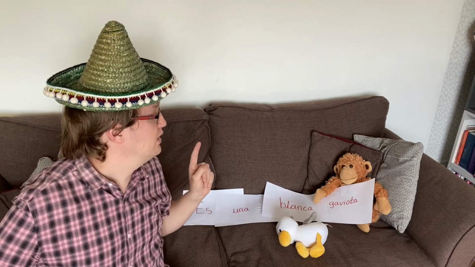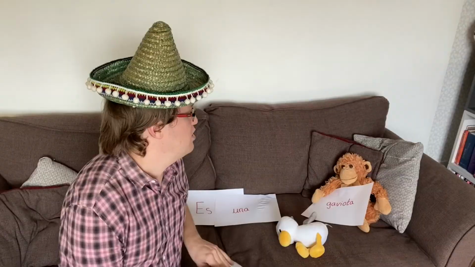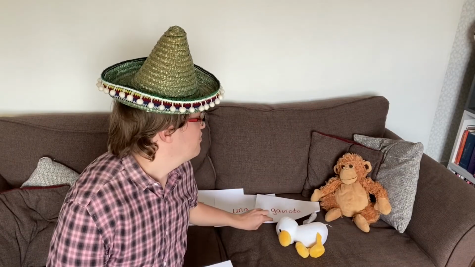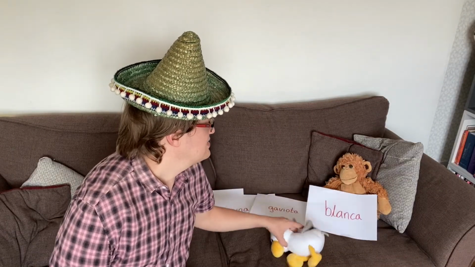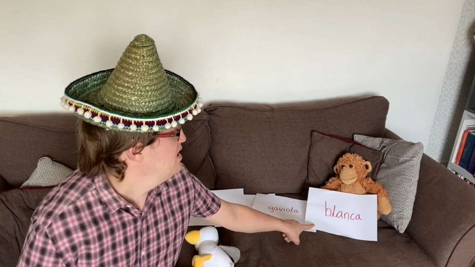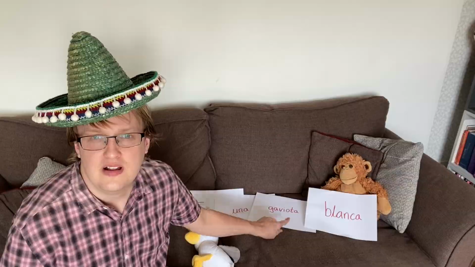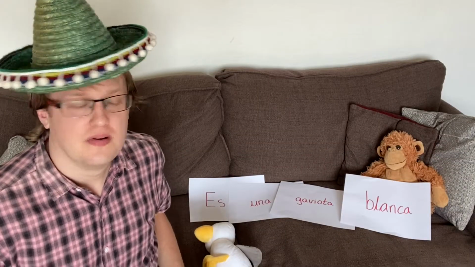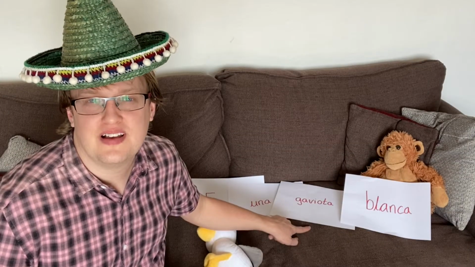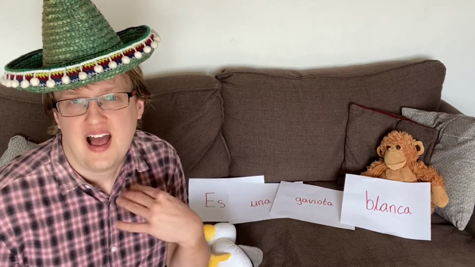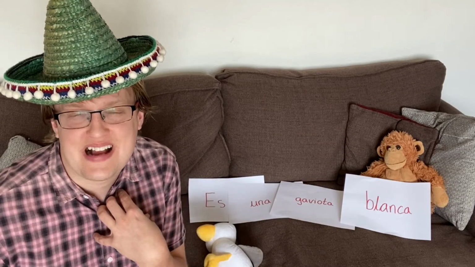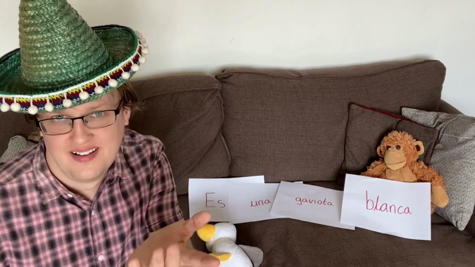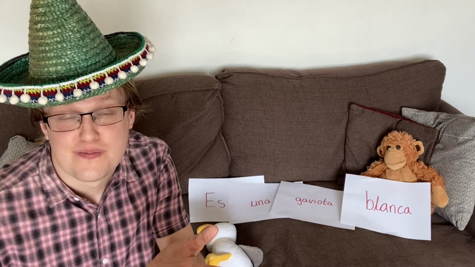This is your warning. It's not es una blanca gaviota. The right way to say it is es una gaviota blanca, with the colour, the adjective, after the noun. Let's do that one more time. Es una gaviota blanca. Repeat after me. Es una gaviota blanca. Muy bien.